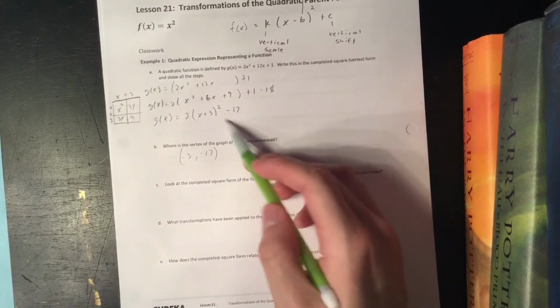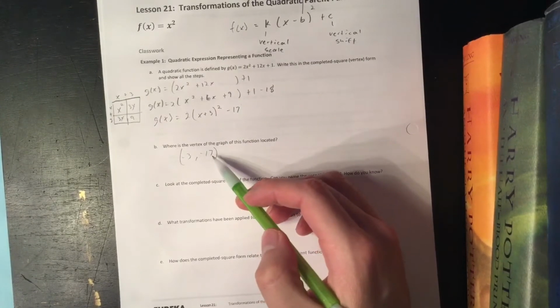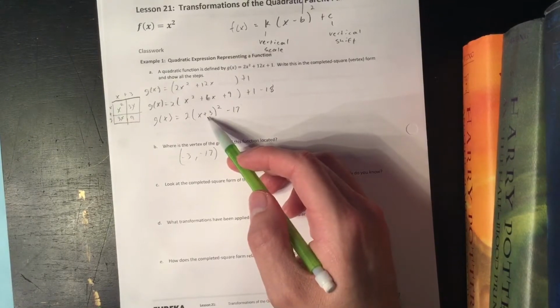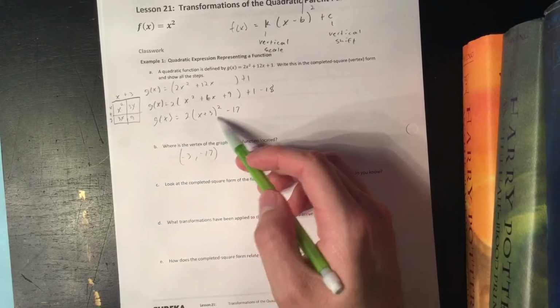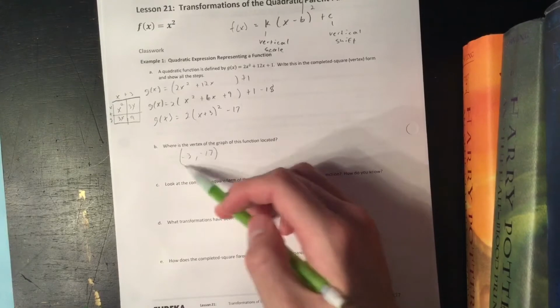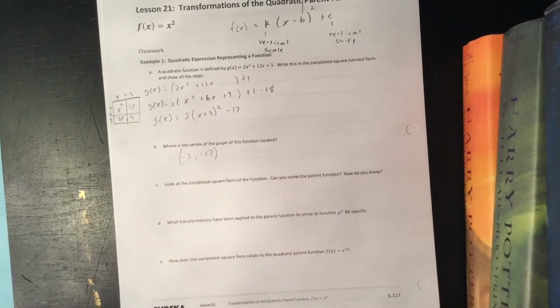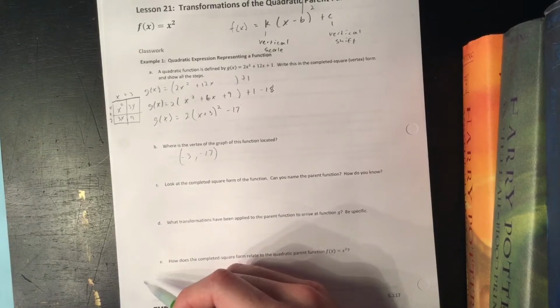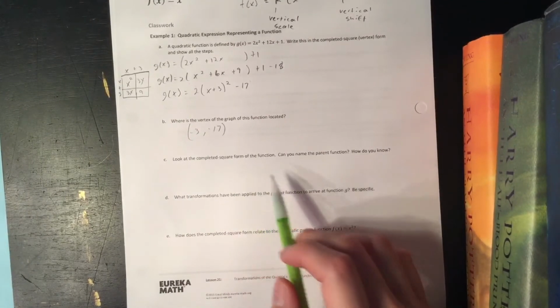So we just take this point right out here, that's our y coordinate, and then we take the negative version, or sometimes if it is the negative version, we just take the number, and that is our x coordinate. So where is the vertex of the graph located? It's at -3, -17.